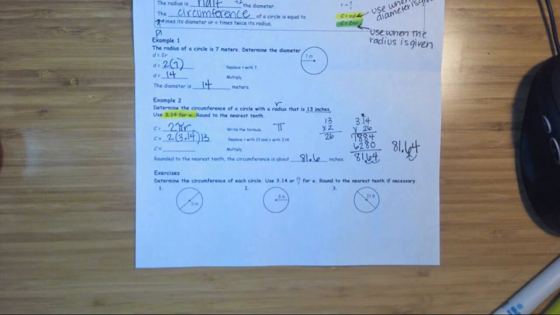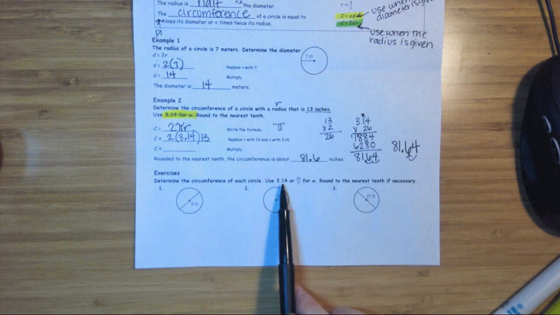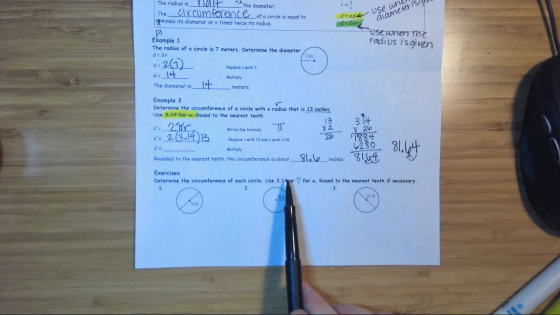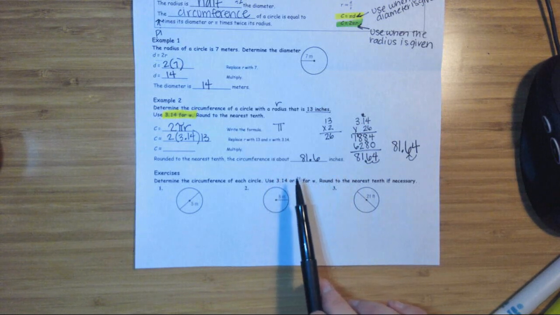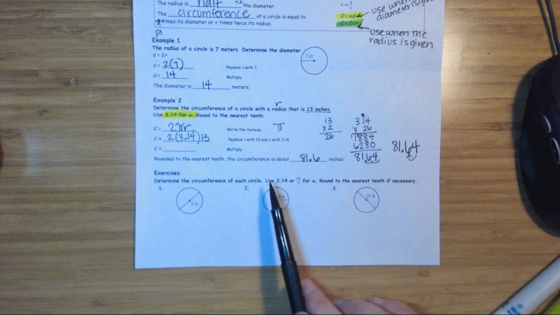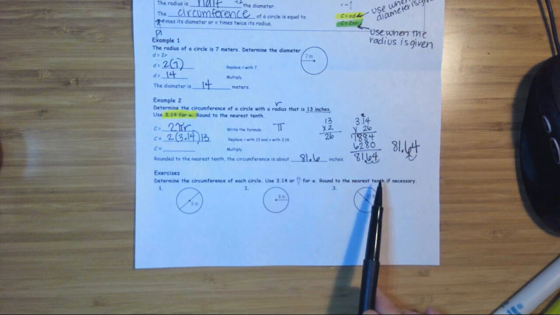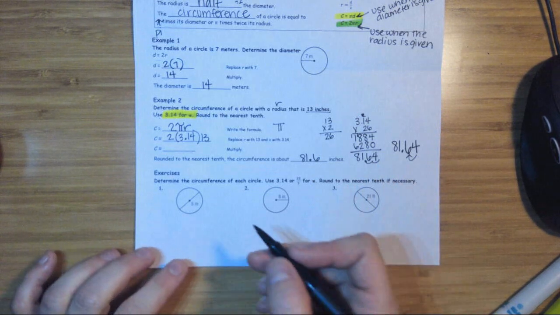Let's do 3 more example problems. So we're going to determine the circumference of each circle. We're going to use 3.14 or 22 over 7 for pi. I'm probably going to stick with 3.14 because I like multiplying with decimals more than fractions, but that's just me. Use 3.14 for pi and then round to the nearest tenth if necessary. So we're rounding just like we did up here. Round to the nearest tenth.